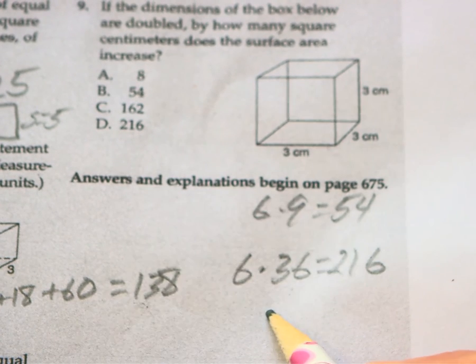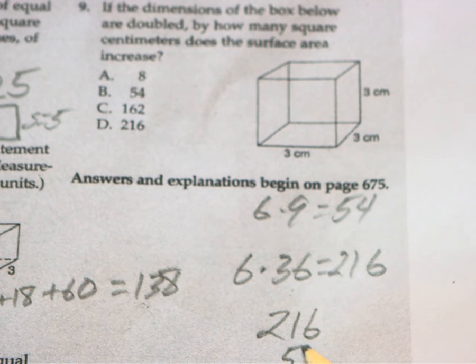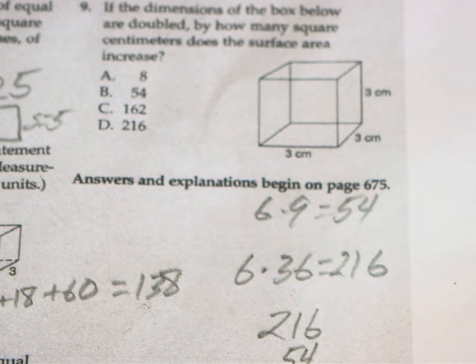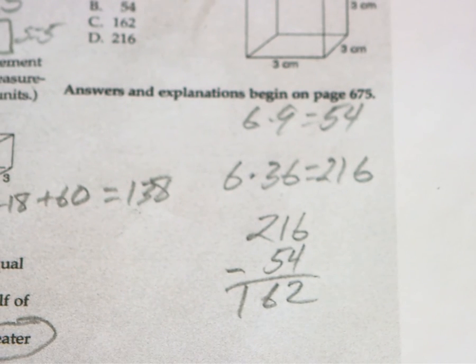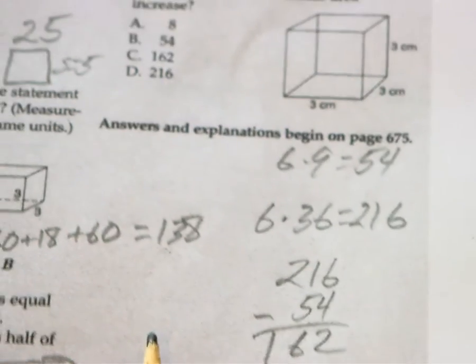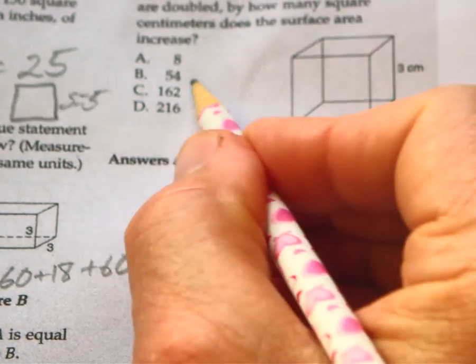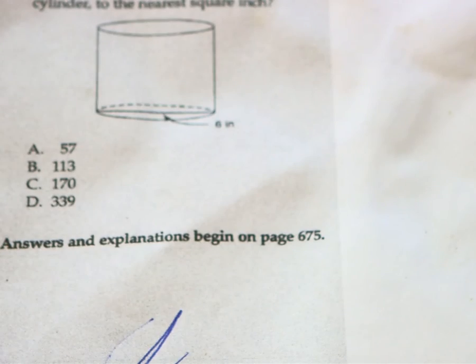It asks how many square centimeters the surface area increases. So what did you do? Well, it went from 54 to 216, so we have to subtract. You could have done it on your calculator. 216 was the new one after you doubled it, and 54 was the old one. You subtract, you get 162, and there's the answer, C. Okay, one more page.